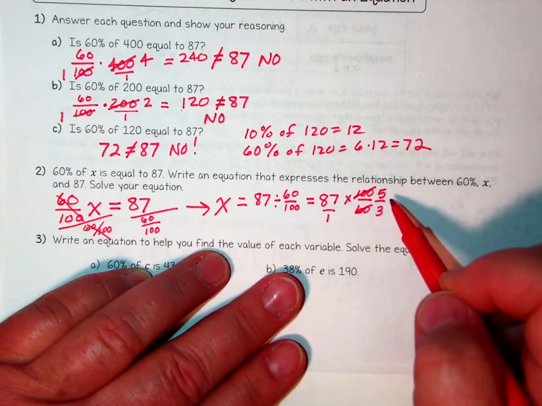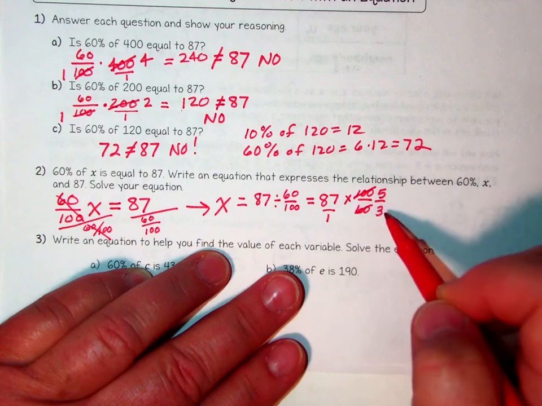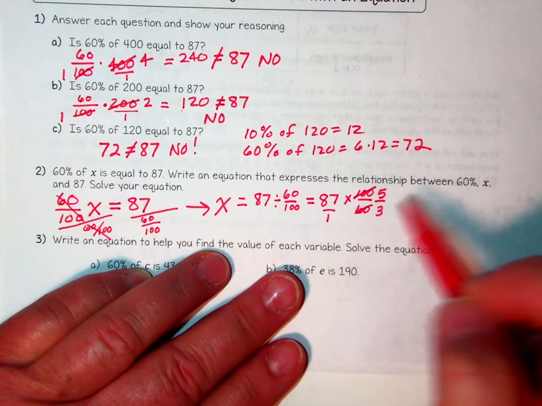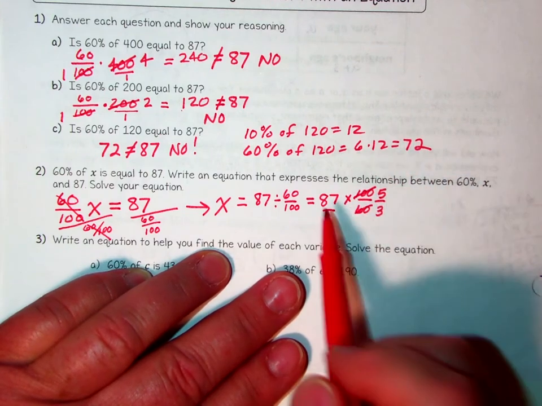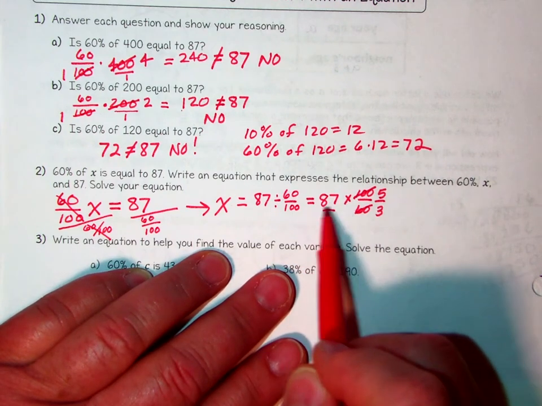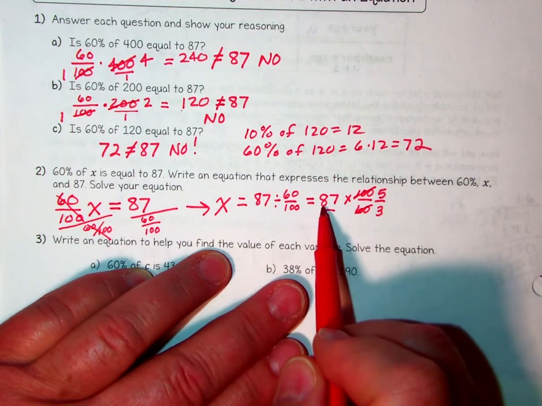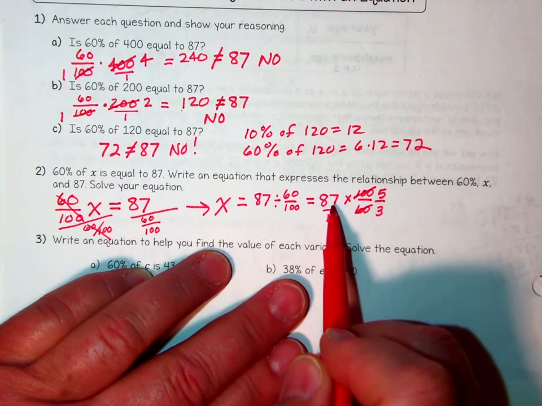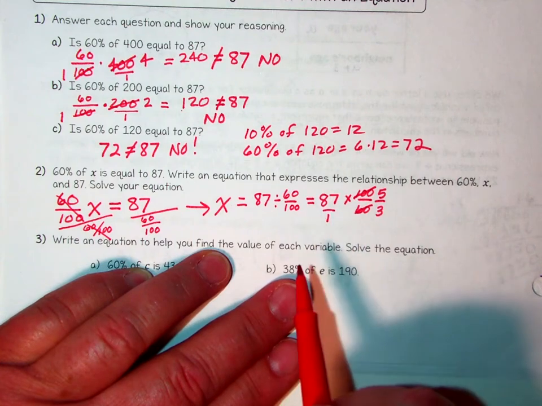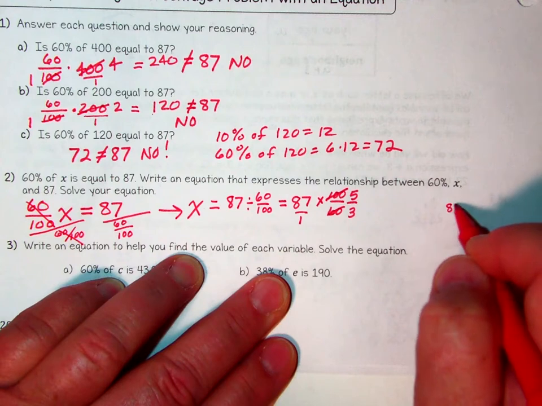I could do 87 times 5 over 1 times 3. But then I wonder, is 87 divisible by 3? Could I simplify this as well? If you remember the trick, if you add the digits in a number and the sum can be divided by 3, then that number can be divided by 3. 8 plus 7 is 15. 15 can be divided by 3, so I know 87 can be divided by 3. So I'm just going to come over here and do that.